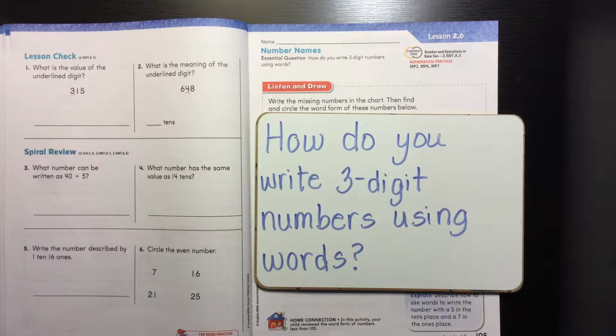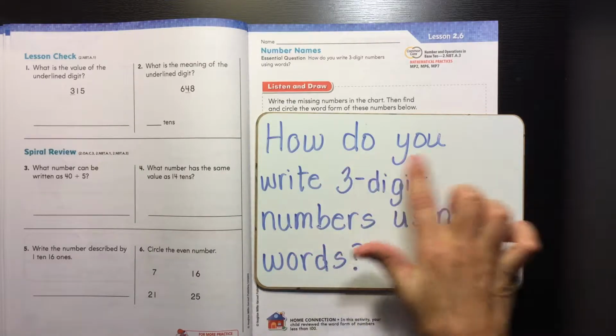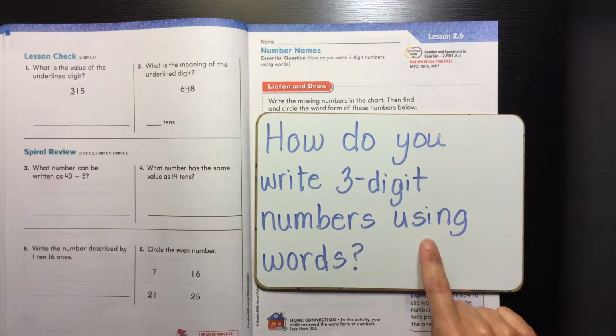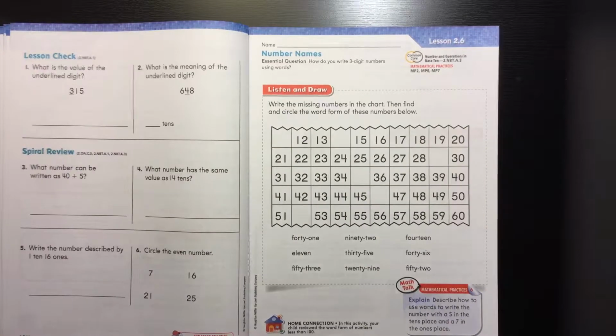In this lesson, lesson 2.6, our essential question is, repeat after me, how do you write 3-digit numbers using words? So in this lesson, we're going to be writing 3-digit numbers using words. All right, if you open up your book to page 105, go ahead and pause the video to do that.